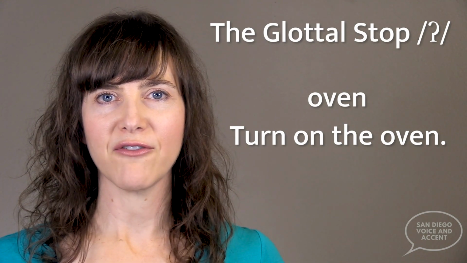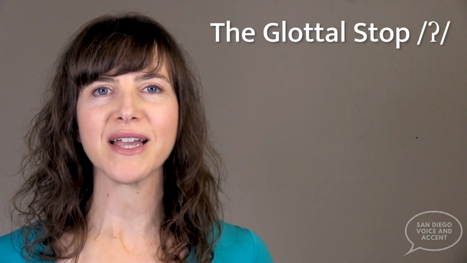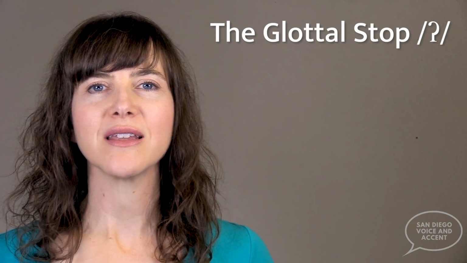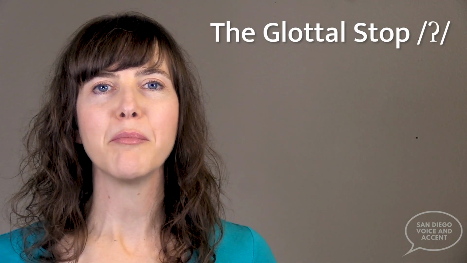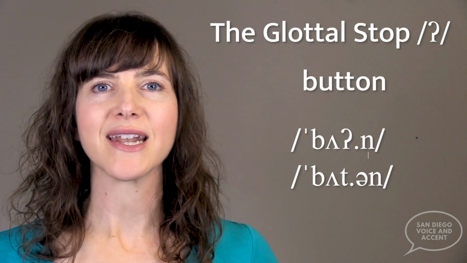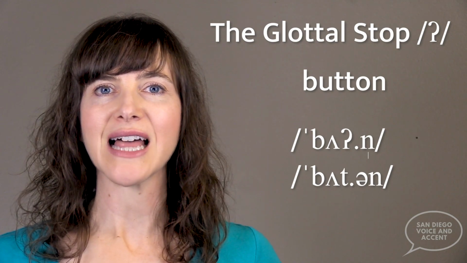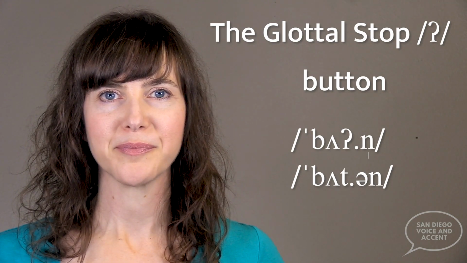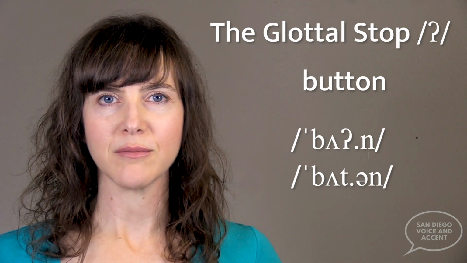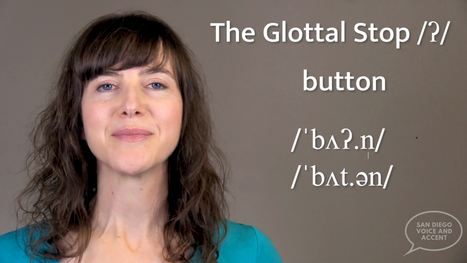Turn on the oven. A second time you might use a glottal stop is in the place of a T sound in certain words. And when this happens, I usually call it the stop T. Let's take the word button, for example. Look at the IPA transcriptions that I have for this word. The first transcription uses a stop T and a syllabic N in the final syllable. Button. The second transcription uses a true T, the schwa vowel, and then a normal N consonant in the last syllable. Button.